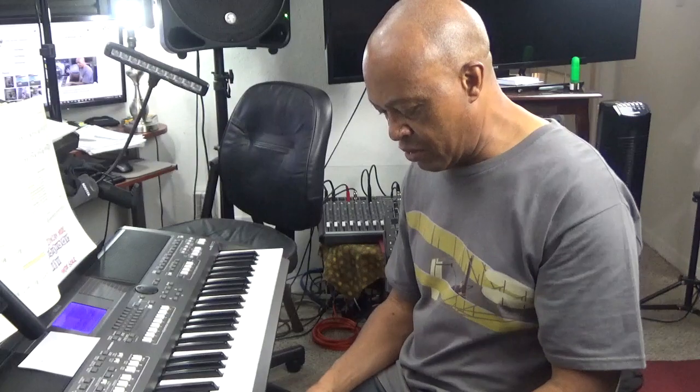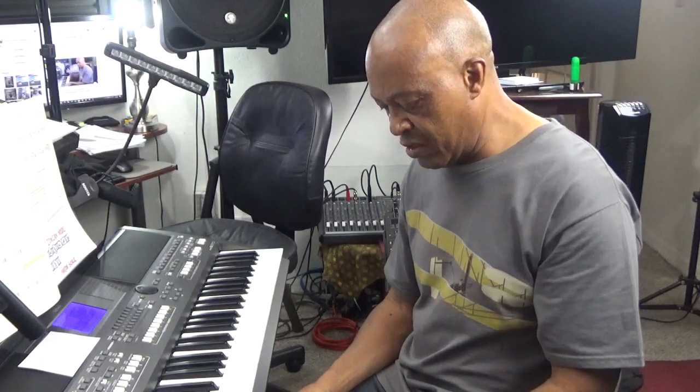Okay, so if you can do that on the keyboard, if you follow that structure, whole, half, whole, half, then you'll be able to play any major scale, any Ionian mode on the keyboard. Now we're gonna see the Dorian mode.